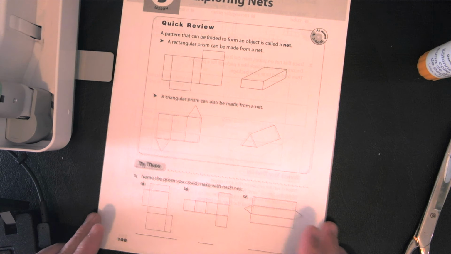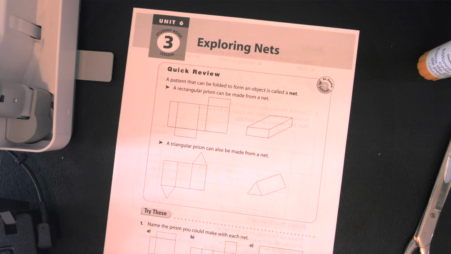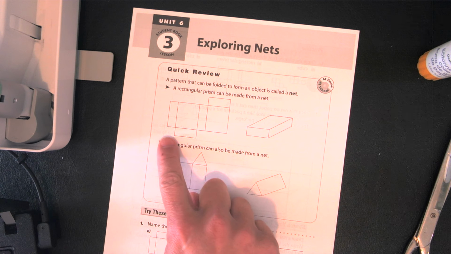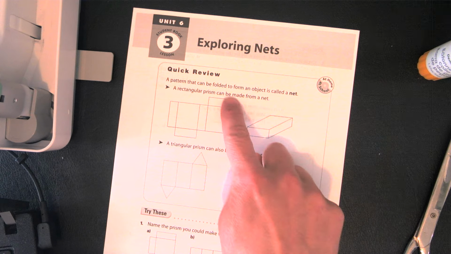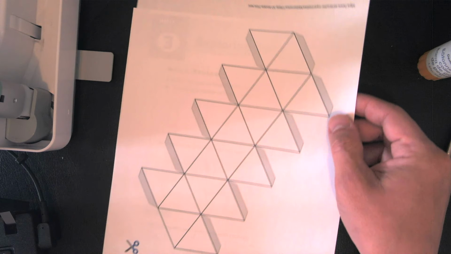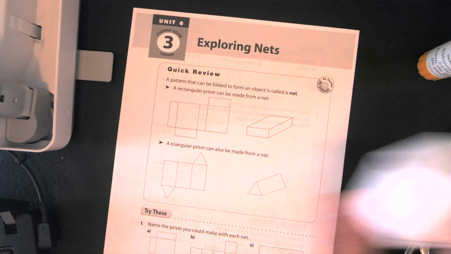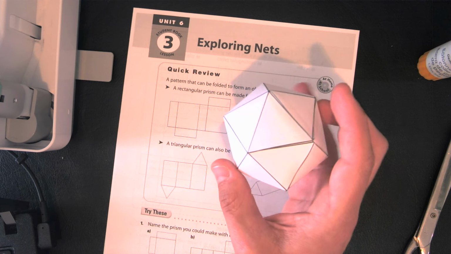Hey guys, just a little lesson here about nets. A net is a 2D shape that can be folded into a 3D object. If you saw the video I just posted, or you can check it out in a minute, I took this crazy net that has 20 triangles and I folded it into this cool shape.